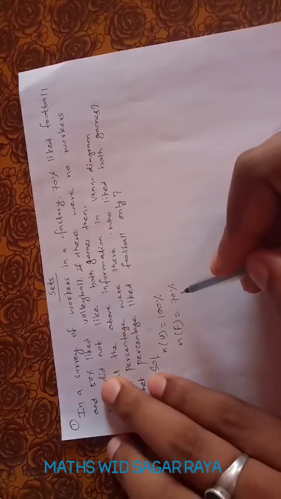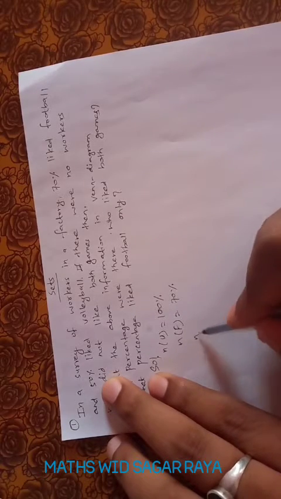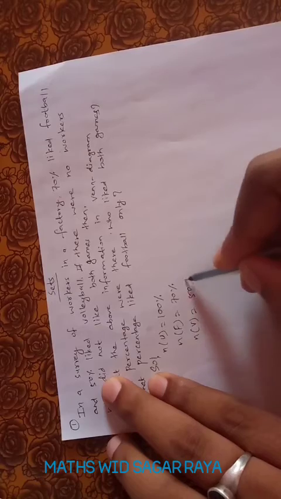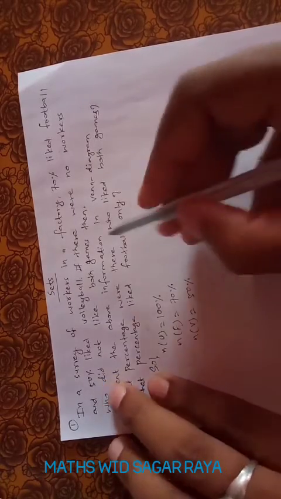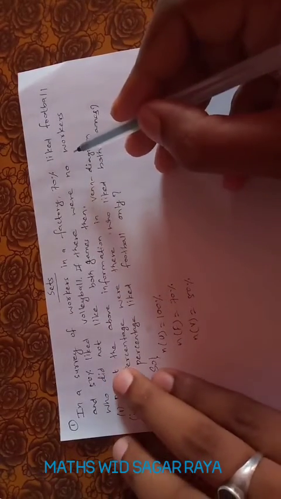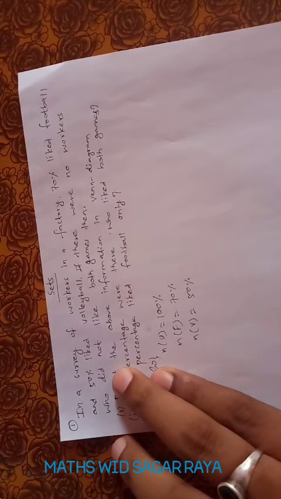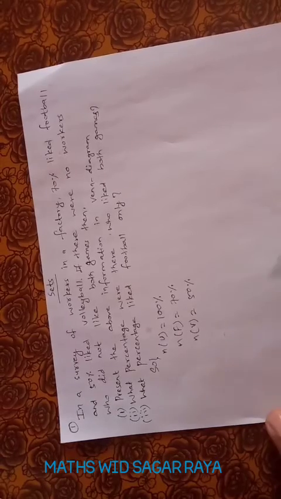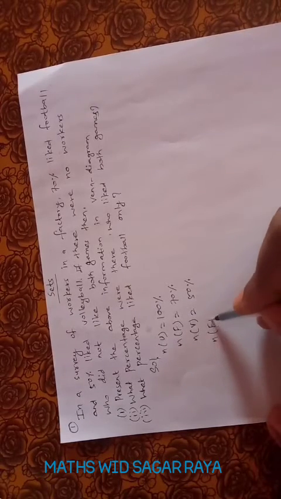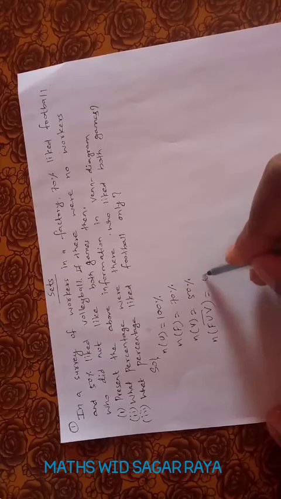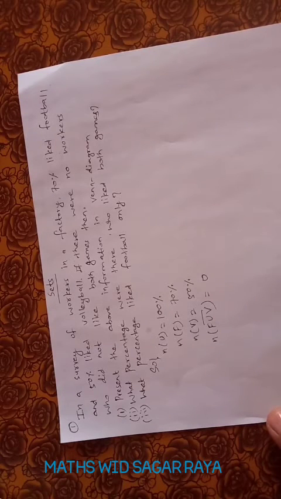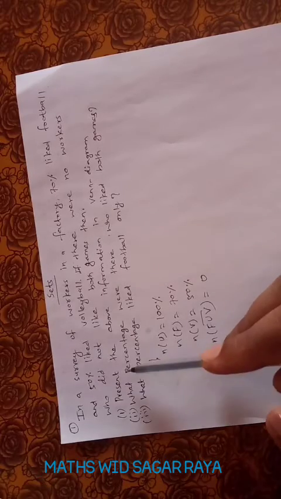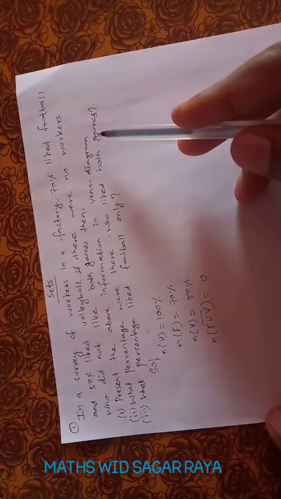And similarly 50% like volleyball, so we can write n(B) equals 50%. And if there were no workers who did not like both of the games, it means n((F union B) complement) is 0, so there is no one who dislikes these games. And then we have to present them in a Venn diagram.